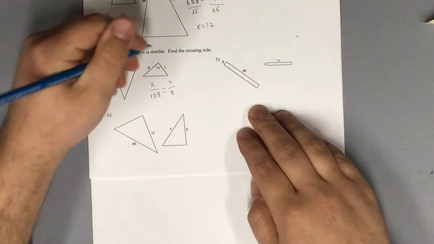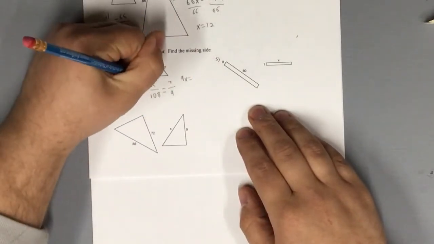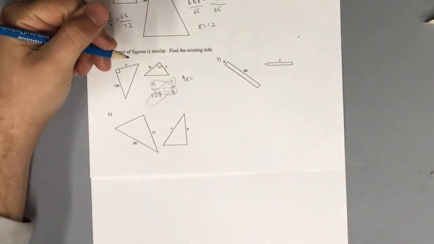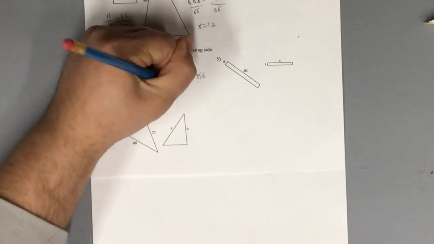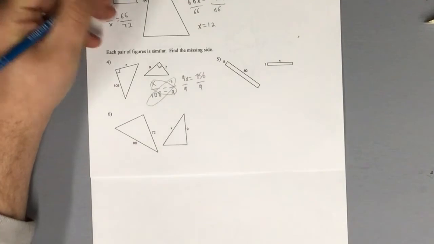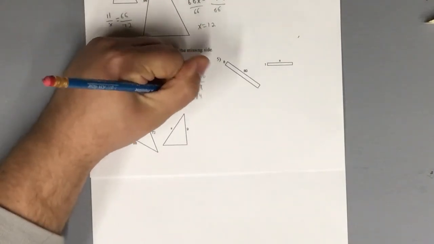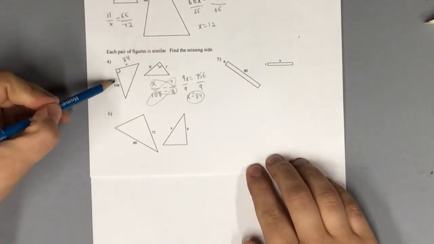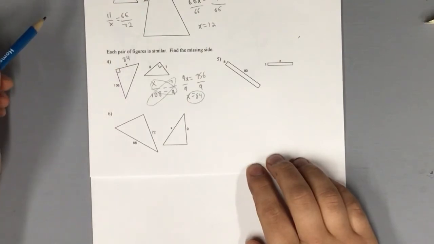When I cross multiply, I'm going to get 9x is equal to 7 times 108. It's going to be 756. When I divide both sides by 9, I get x is equal to 84. And that makes sense. If 9 is bigger than 7, 108 should be bigger than 84.